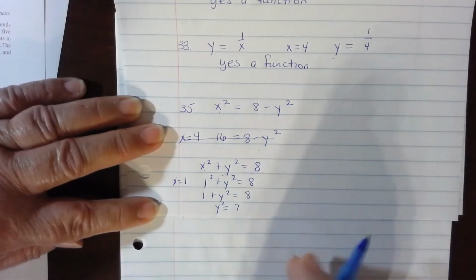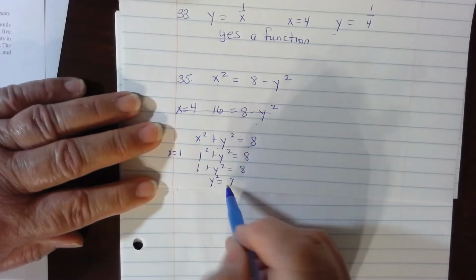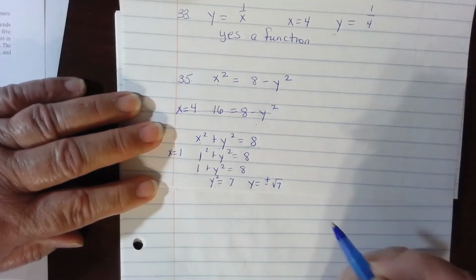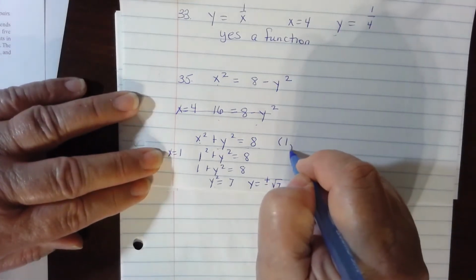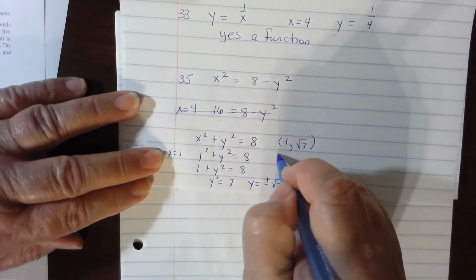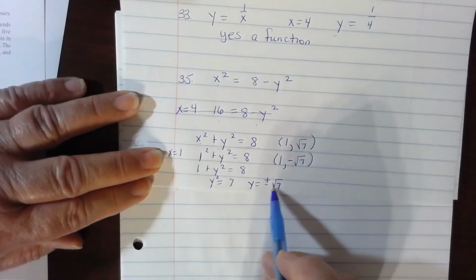I get y squared equals 7. Well, now you remember when you take a square root, you get both positive and negative. So what I'm saying here is that when I let x be 1, y could be the square root of 7, or it could be the negative square root of 7, according to this.